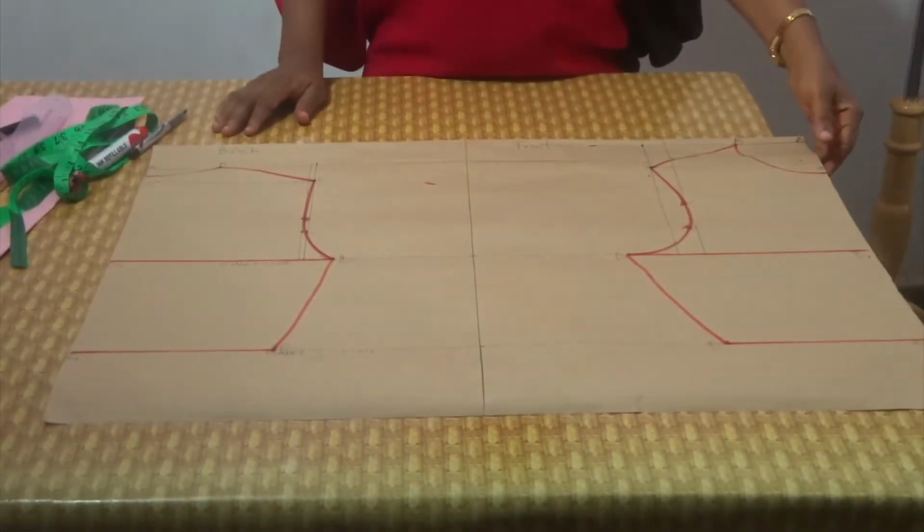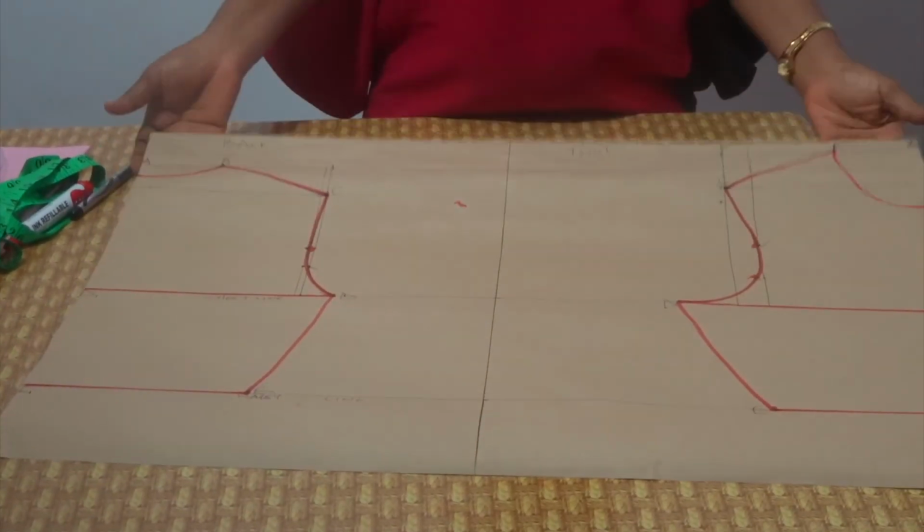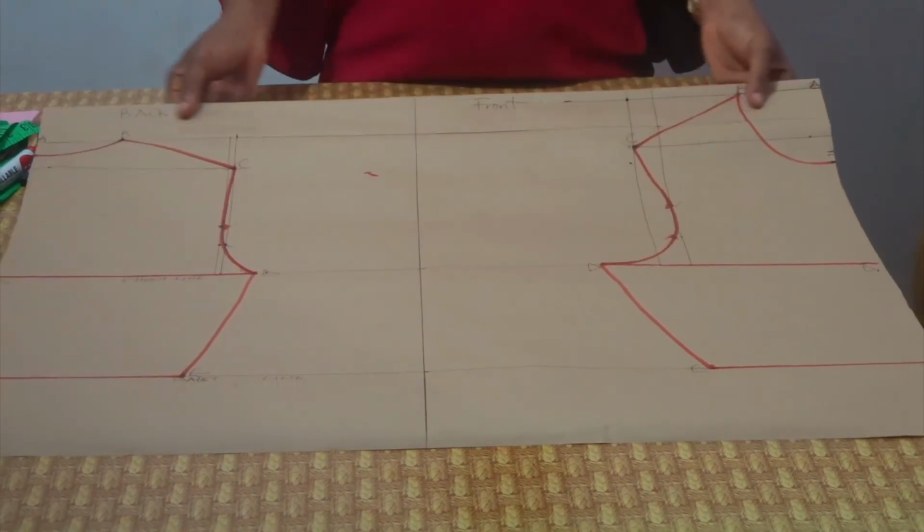Okay. Alright, so we've come to the end of this particular class, how to construct a dartless bodice.